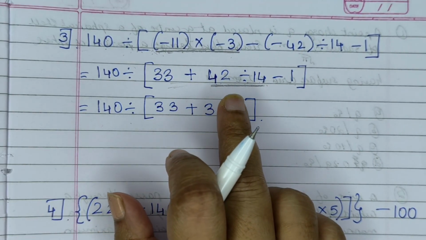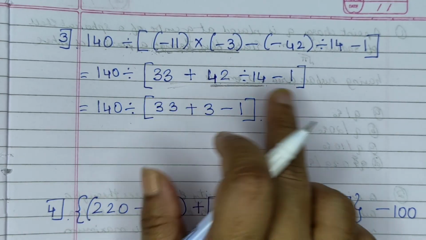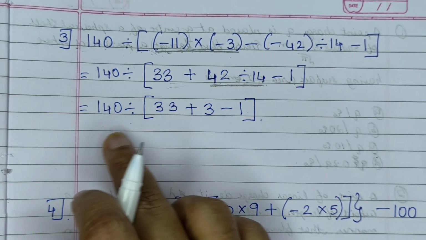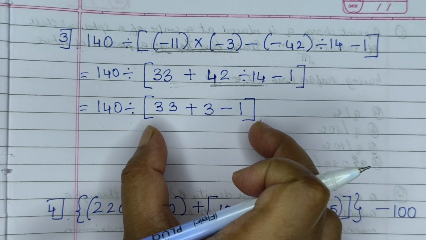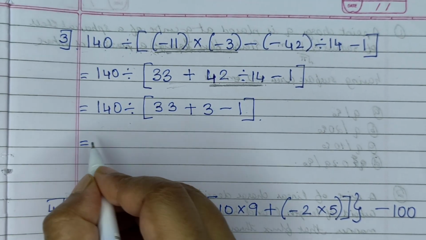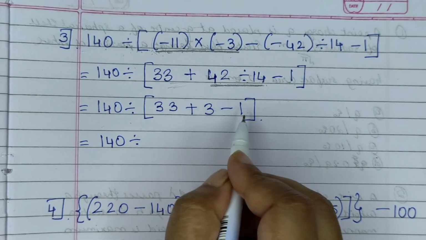Understood? Brackets of multiplication, division. So in the brackets, multiplication is not there, but division is there. That's the reason first this part, and then the rest of the thing will be as it is. Okay. Now again we have a bracket left over here. We will solve this bracket and keep this 140 as it is. Understood till here?